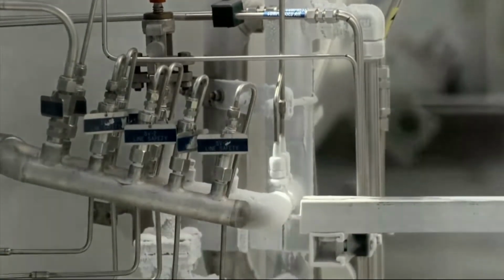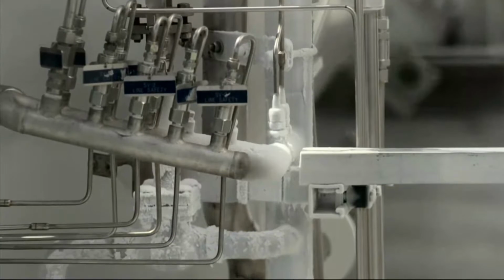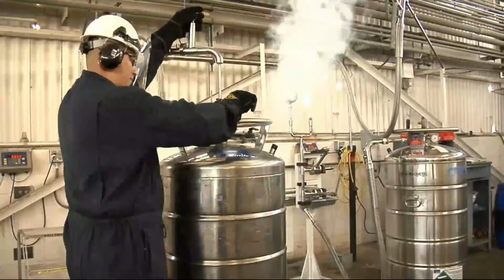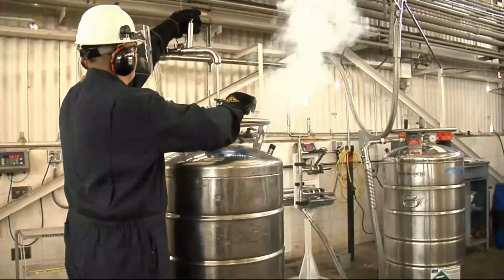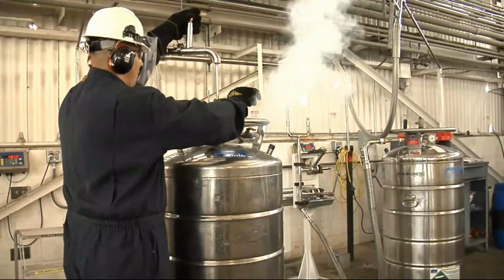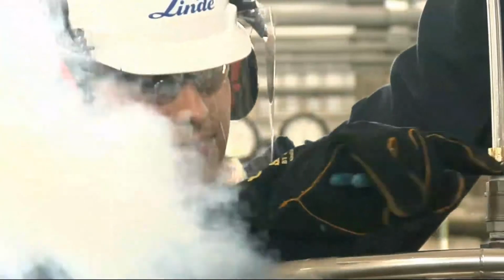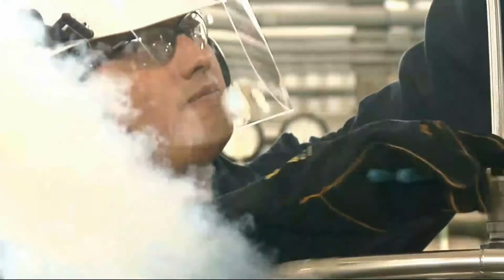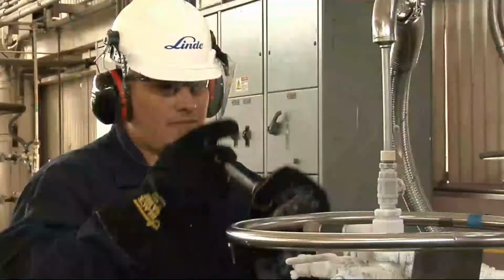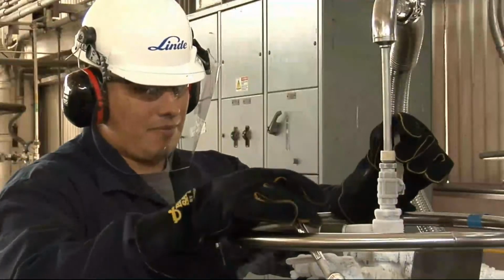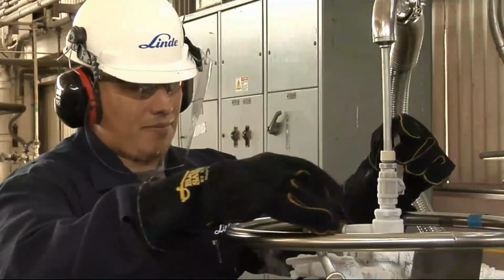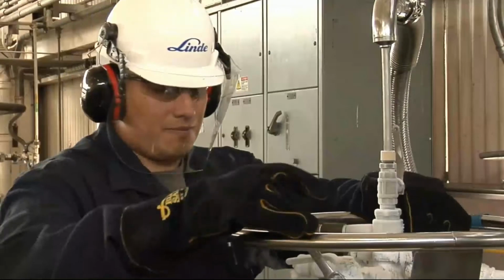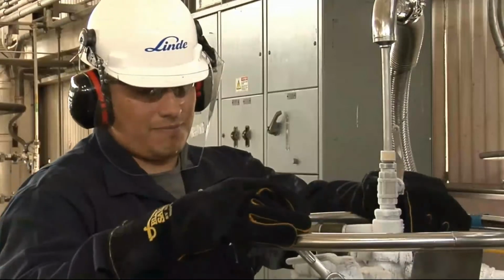Even if workers are wearing gloves, contact should be avoided with these components. Also, there's a danger from the vapor produced by liquid hydrogen. It can damage delicate eye tissue. Workers should always wear eye protection if they may be exposed to cold vapor. If liquid hydrogen comes into direct contact with the skin, it will produce instant frostbite. Contact of even a few seconds will be very painful.